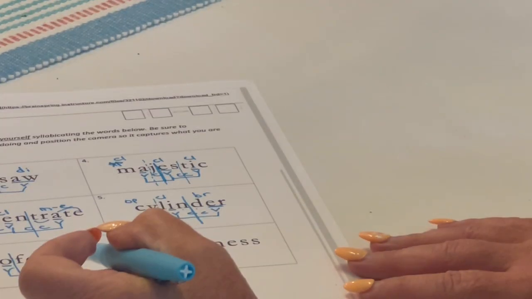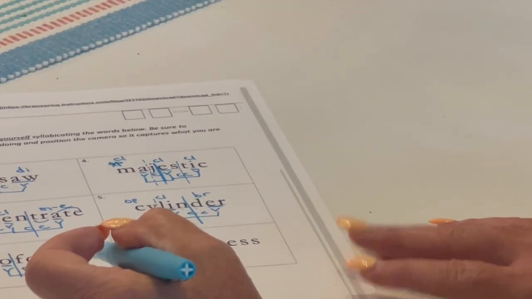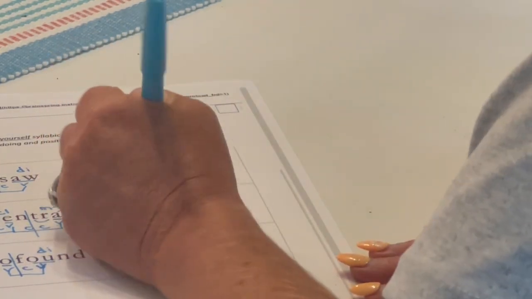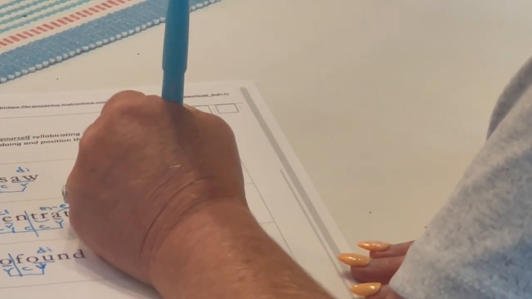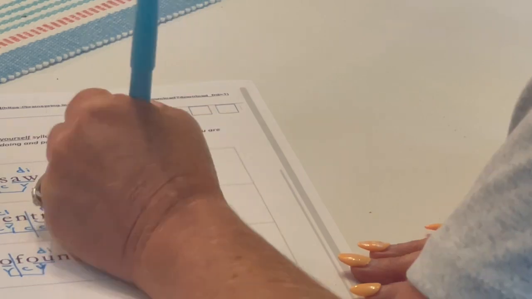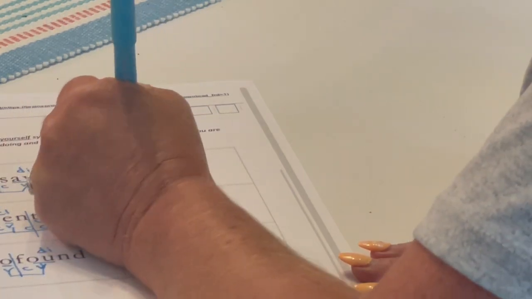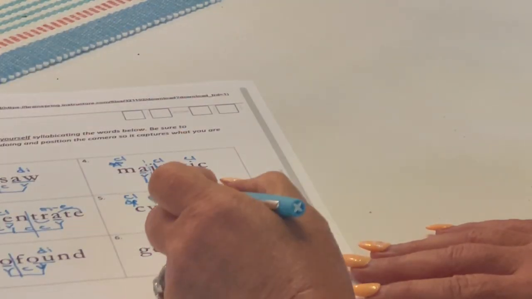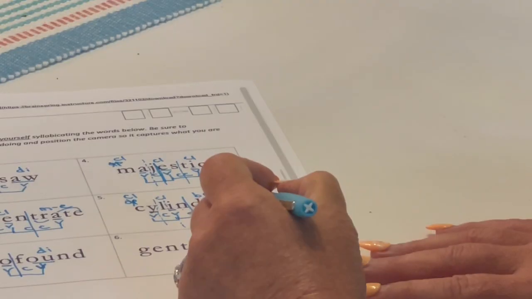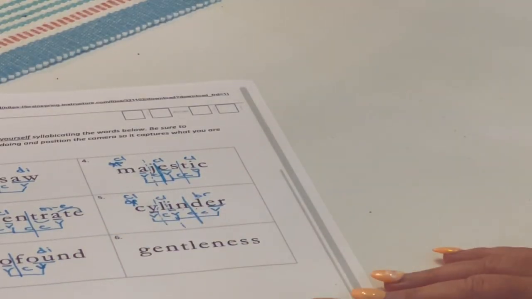So it would be cylinder, and that's not quite right, so I'm going to have to move my dotted line to after my consonant, changing the first syllable from open to closed, so now it's cylinder, cylinder. All right, last one.